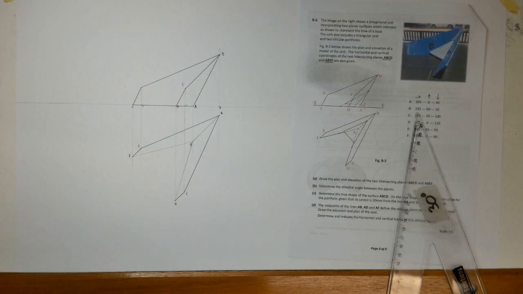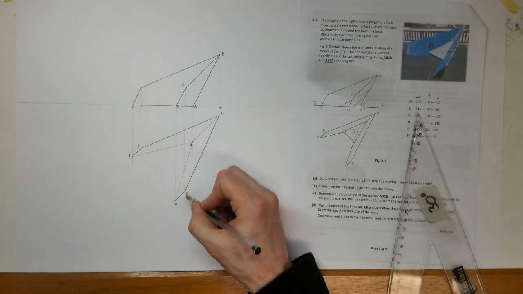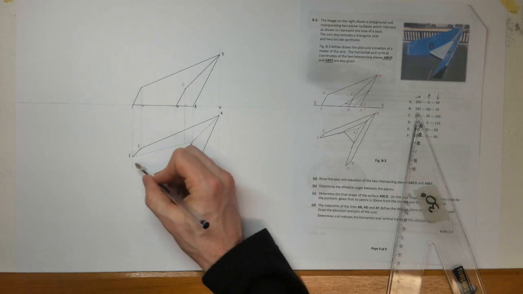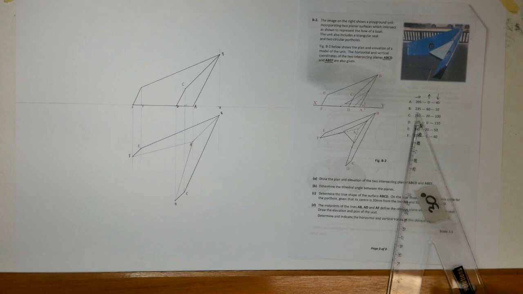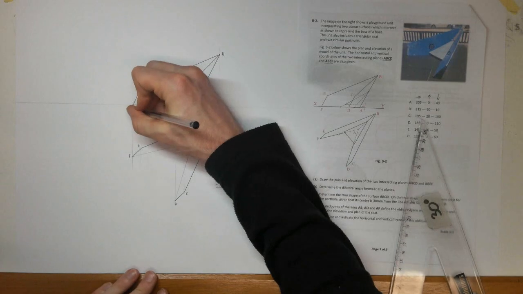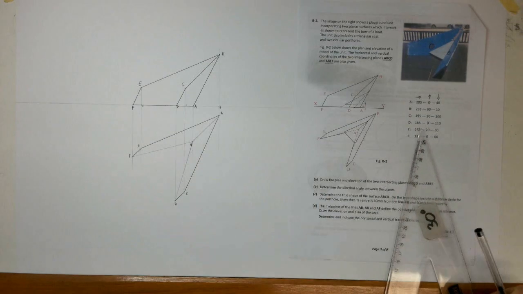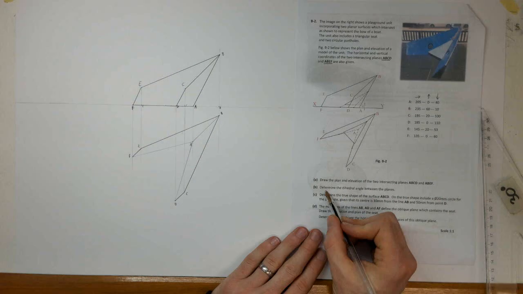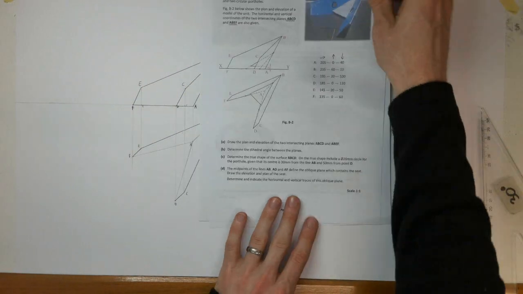Okay, so those are my planes ABCD and ABEF in both positions. So E there. Right, so first part is completed.